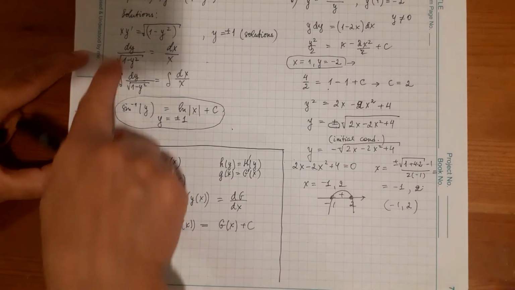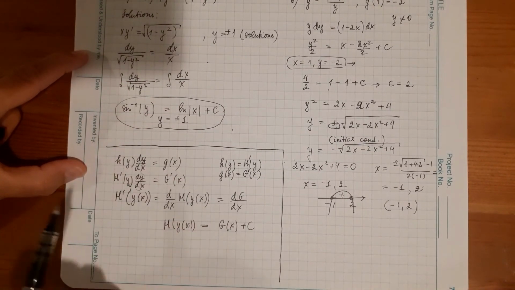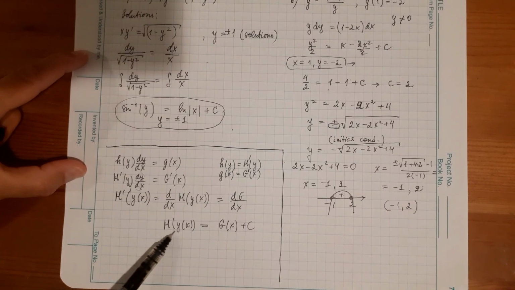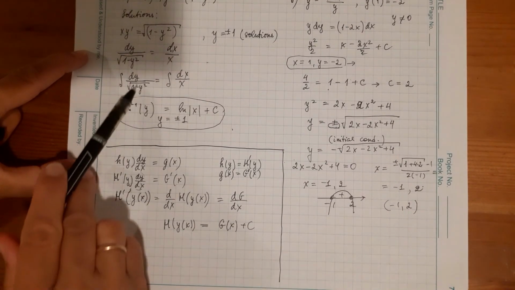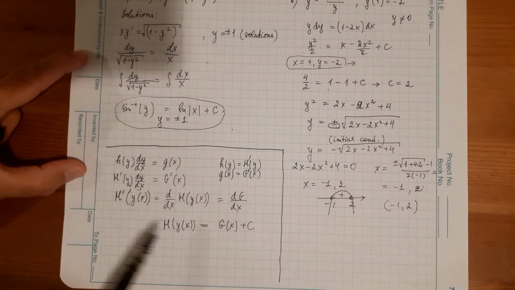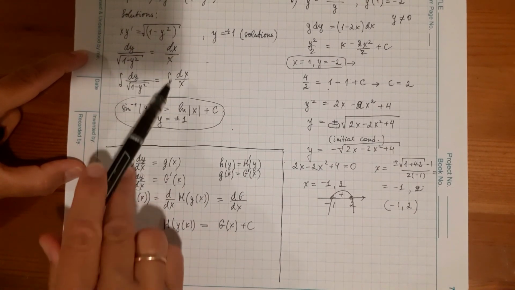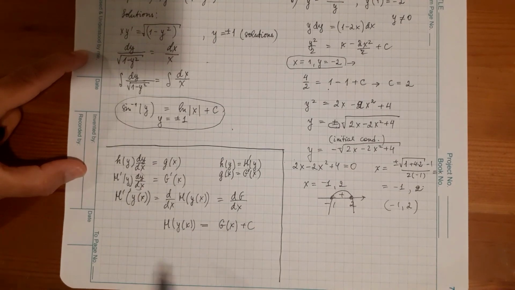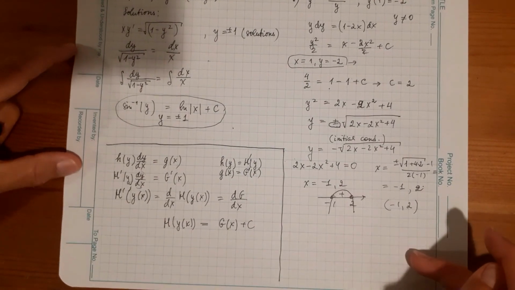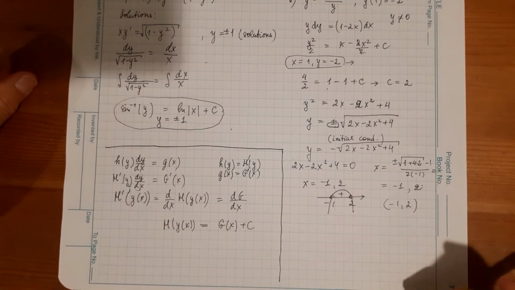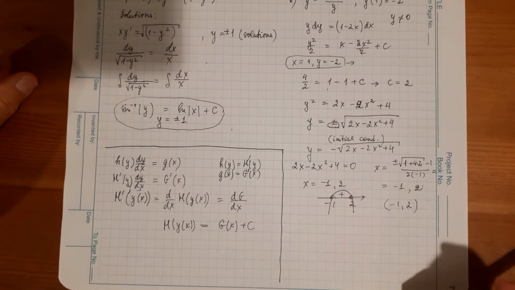Well, that's exactly what we have when we integrate, right? We integrate something, we calculate the function H of y. On this side, that was sine inverse, right? And then we calculate G of x, the antiderivative of 1 over x, like ln, and then a constant. So that's exactly what we are doing. So that's just the justification of the method of separation of variables.